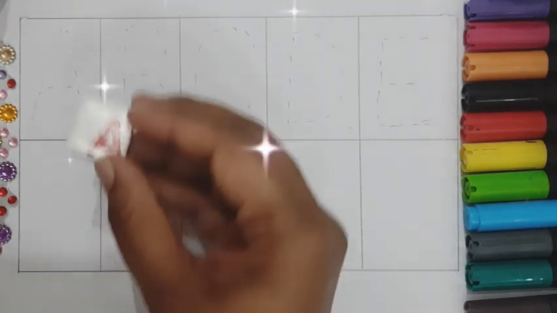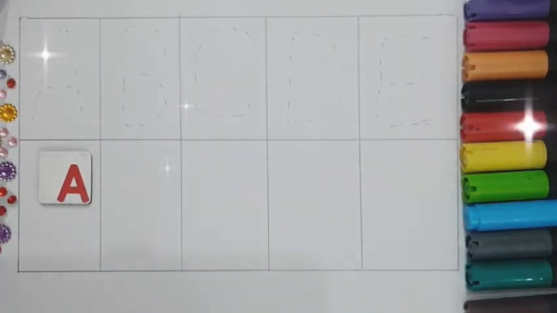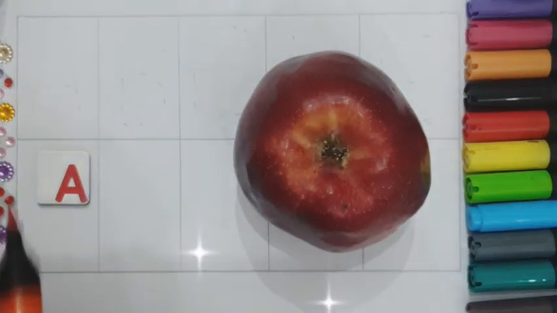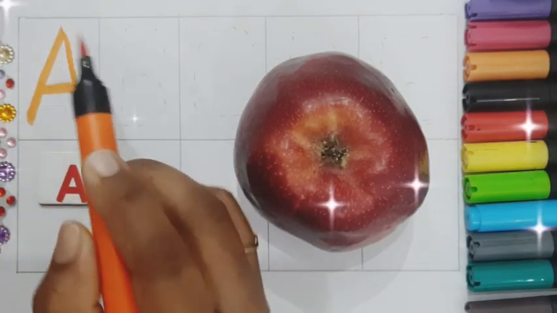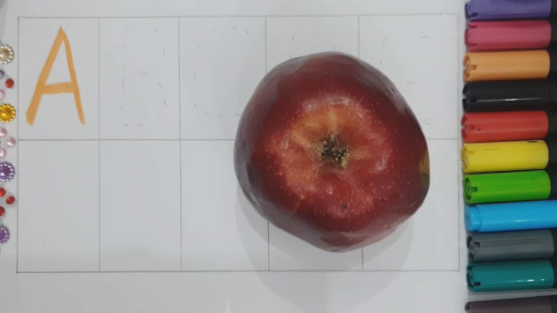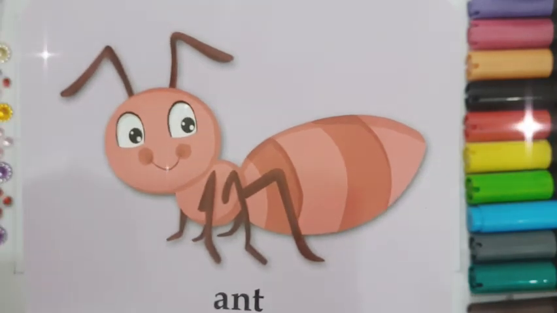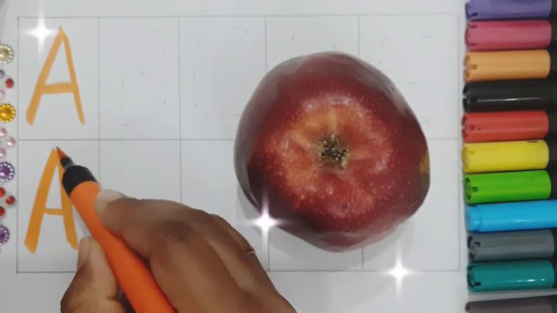आज हम सीखेंगे अल्फ़ाबेट ए टू ई, कैपिटल लेटर ए टू ई। तो चलिए शुरू करते हैं। ए, अल्फ़ाबेट ए कैपिटल ए फॉर एप्पल, ए ऑरेंज कलर, ए फॉर एप्पल। Capital A for ant, A for ant, A, capital A, orange color.